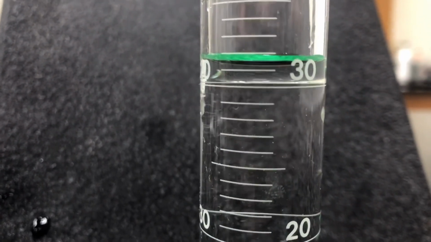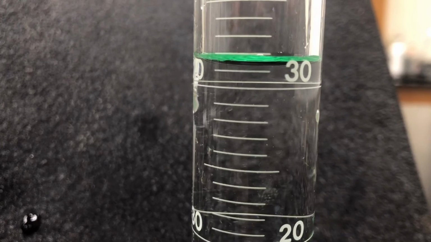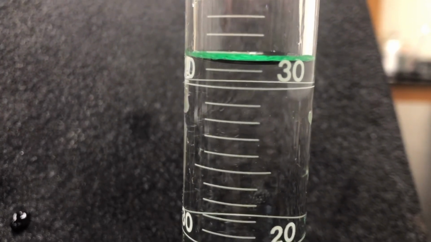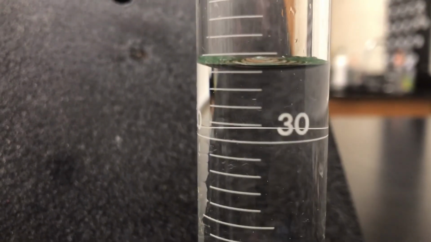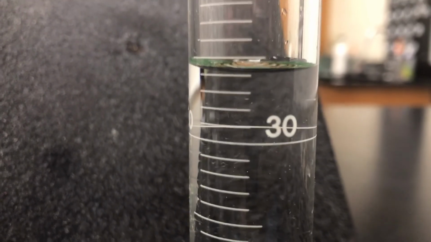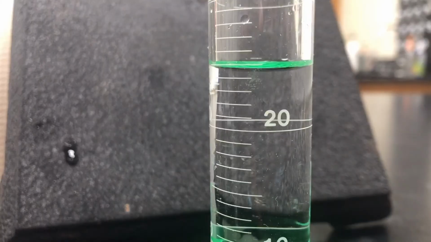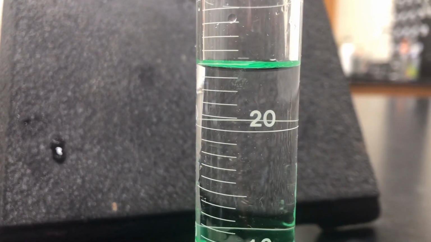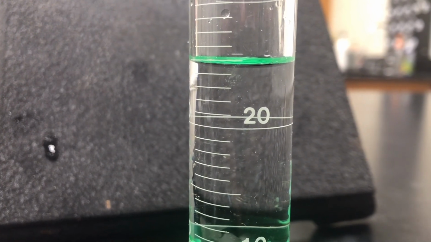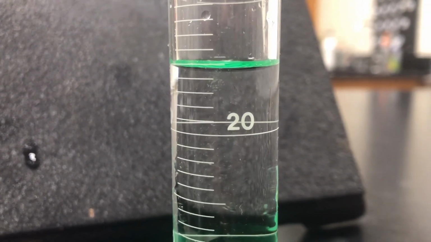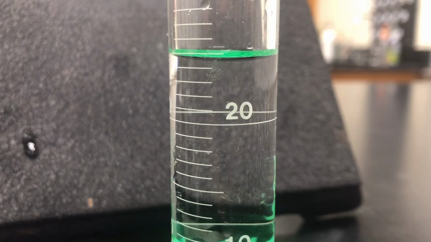1984, there's your meniscus before adding the pennies. 84 after adding the pennies. 1985, before adding the pennies. Remember, we're not going to add very many pennies, so we could be off with our percent error on this one.